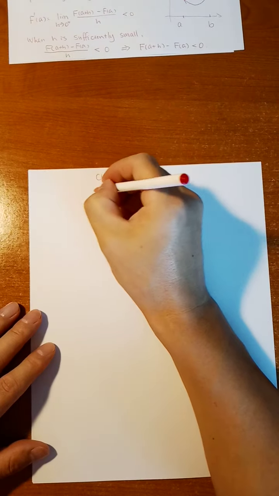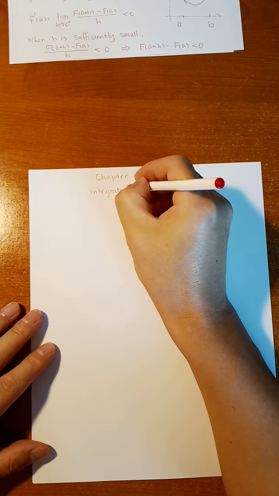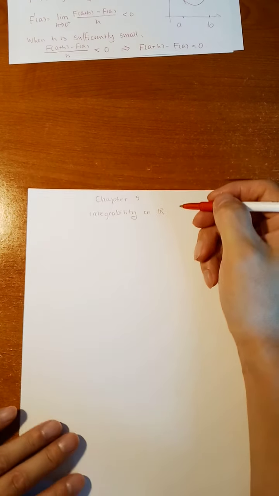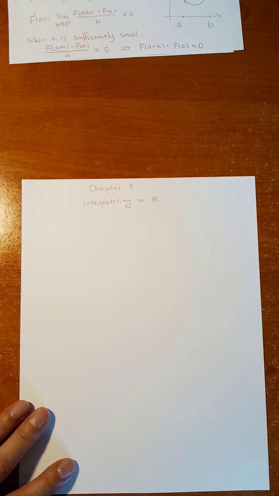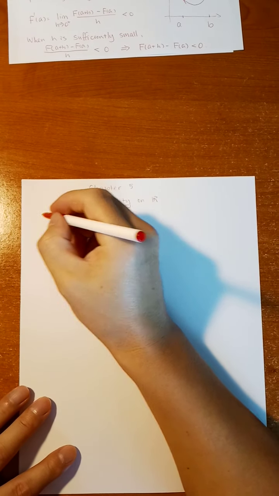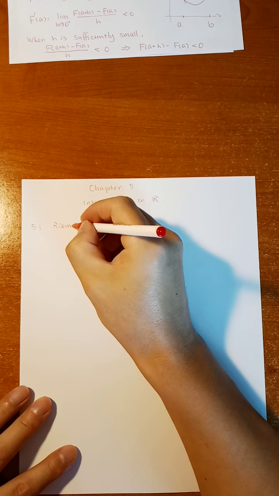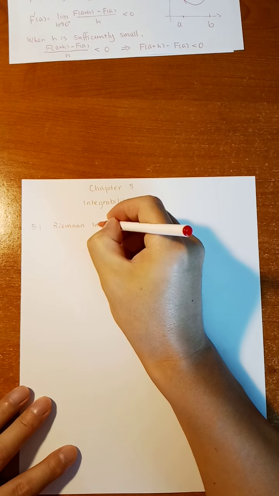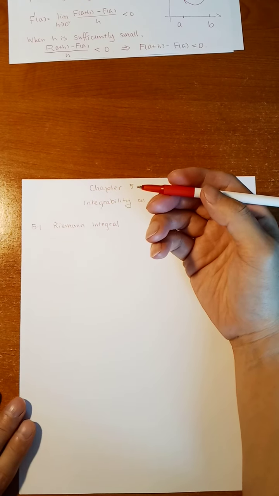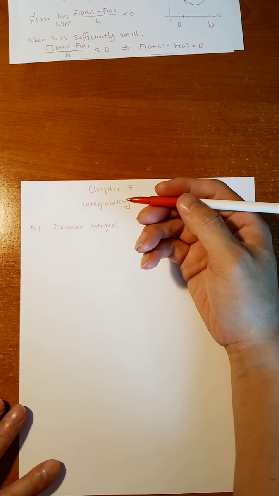Chapter 5 is integrability. On R, we're going to do the integration. We just did the differentiation all the time. So, the Riemann integral. The Riemann integral comes from the Riemann sum. The Riemann sum comes from the partition.